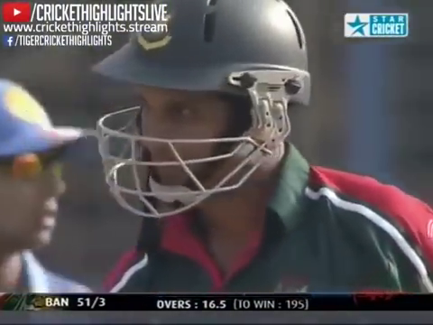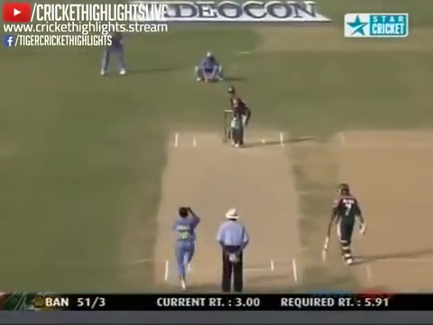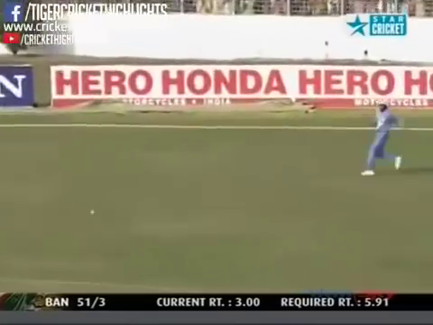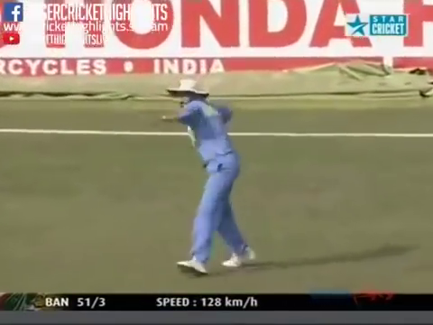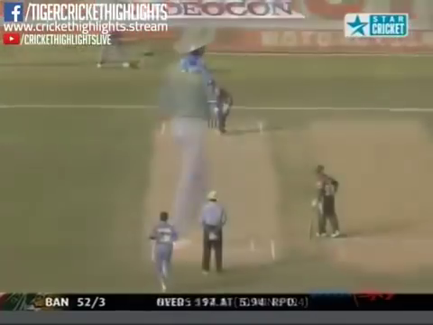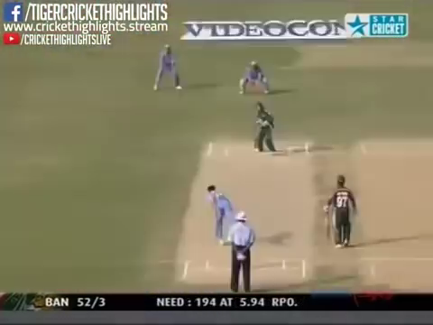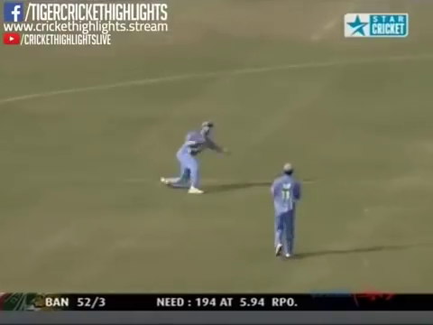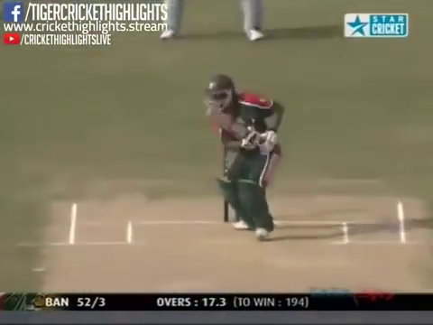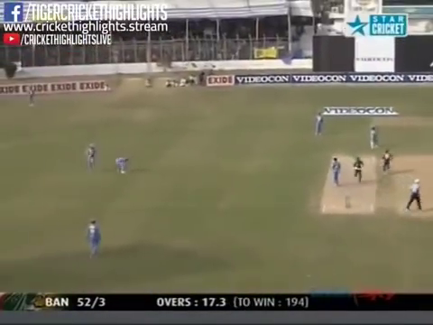51 for 3. And they have a better attack. Bit tentative, Habibul Bashar. Call for the quick single.